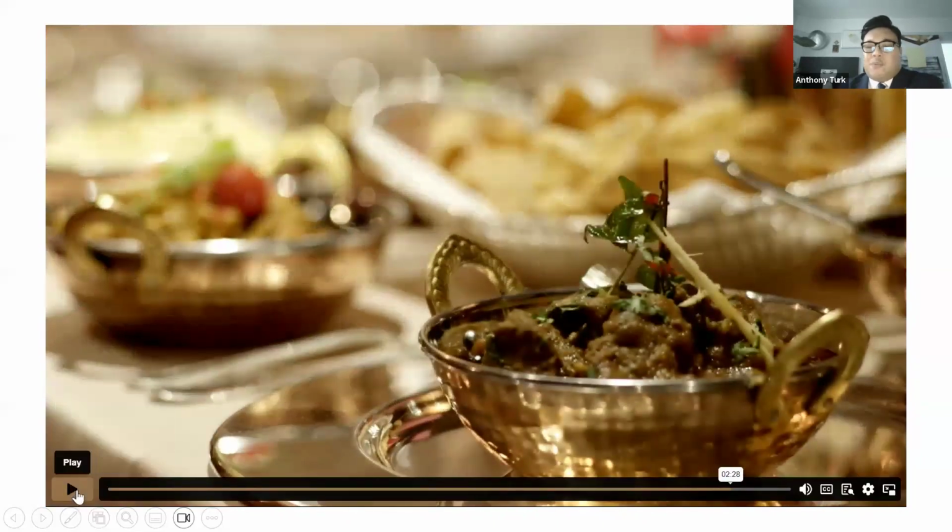So the Curry Room is our Indian fine dining restaurant, also at the Rubens, and it shares a lot of recipes with our sister hotel, the Oyster Box in Durban.